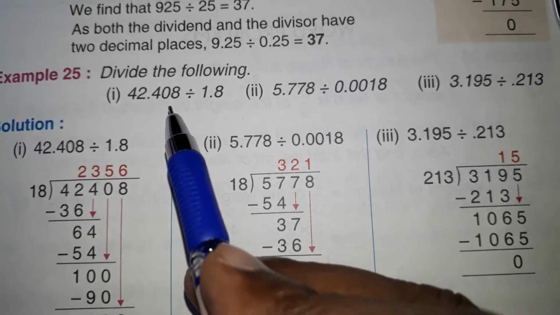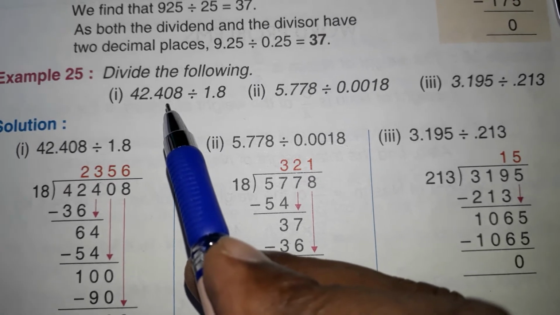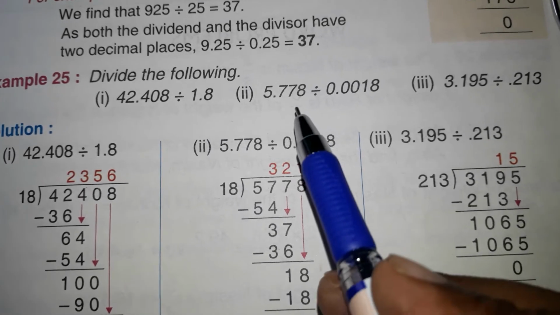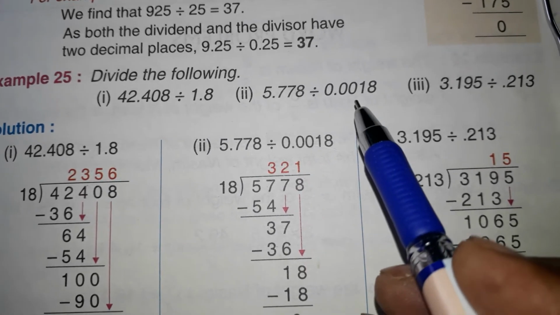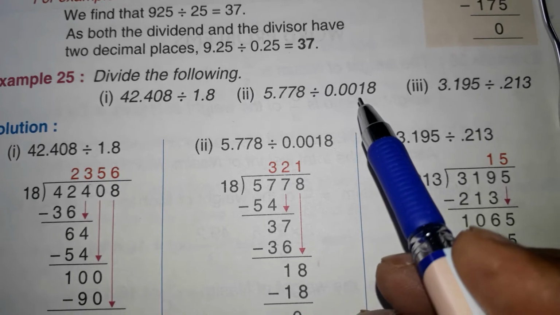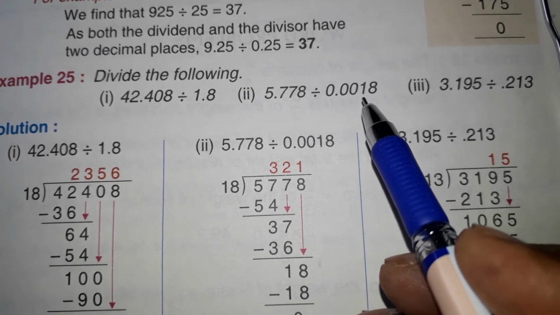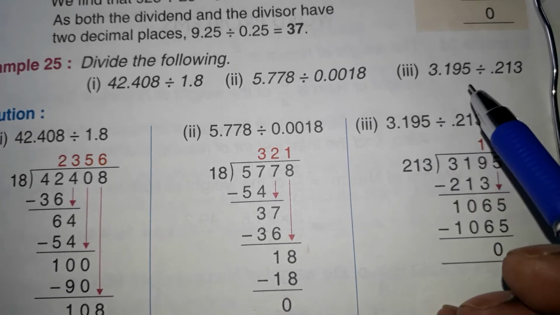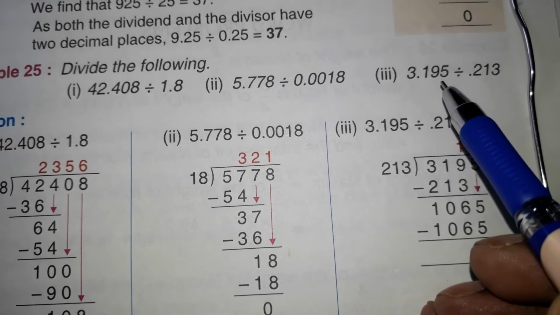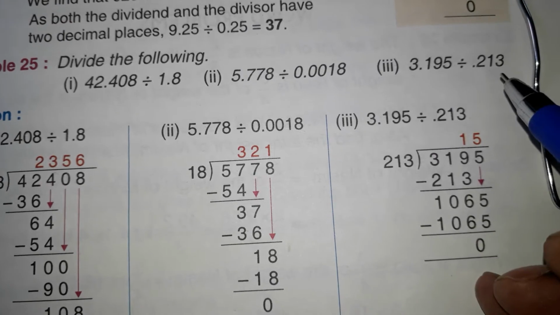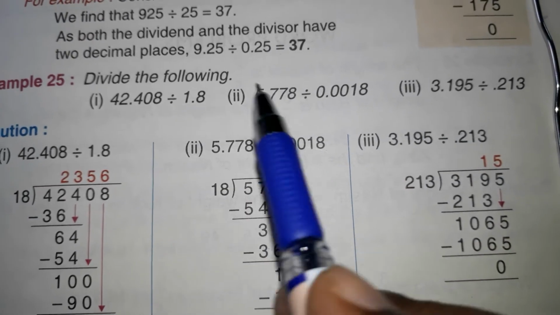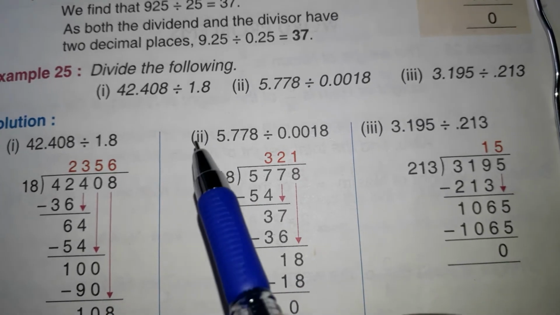See here: dividend 3 decimals, divisor 1 decimal. Here dividend 3 decimals, divisor has more decimals. How many? 4 decimals. Dividend 3 decimals. In this third type, dividend 3 decimals, divisor also 3 decimals. These are the three types of decimals.